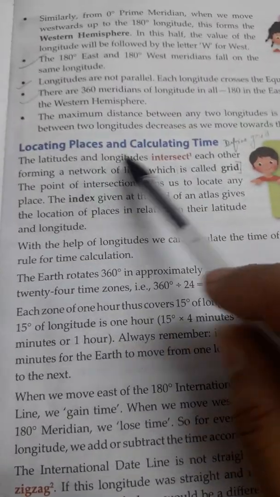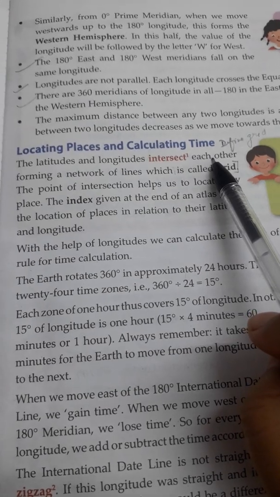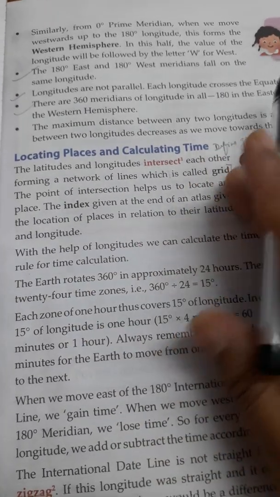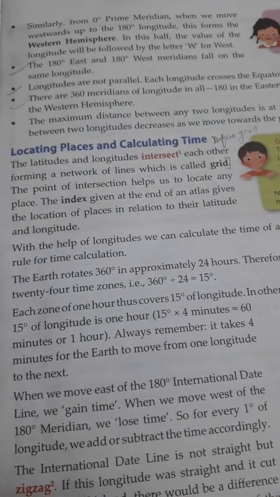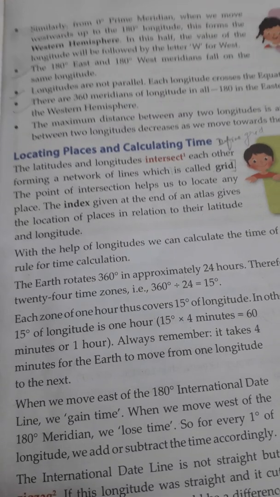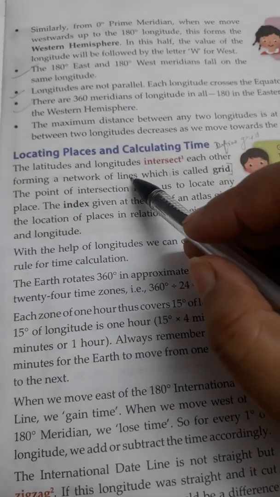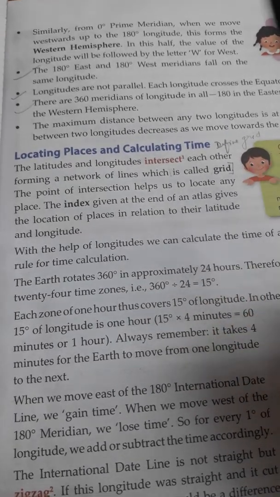Now, locating places and calculating time. So, we need these imaginary lines. Why do we need these imaginary lines? Latitude, longitude, equator, Tropic of Cancer, Arctic, and so many imaginary lines. Why do we need this? Why do we need to locate any place or time on the globe?